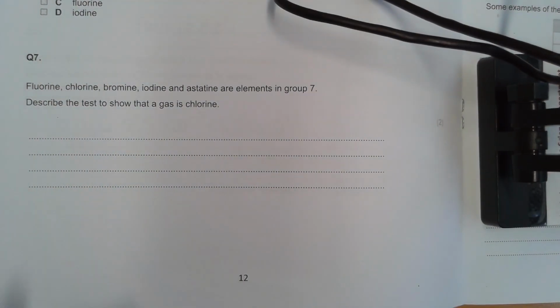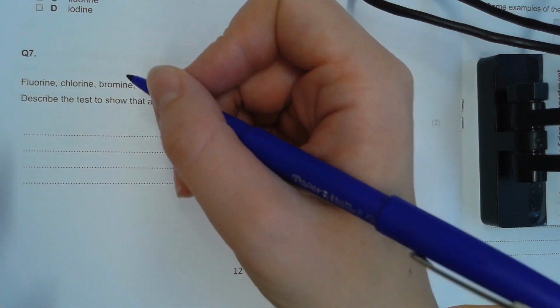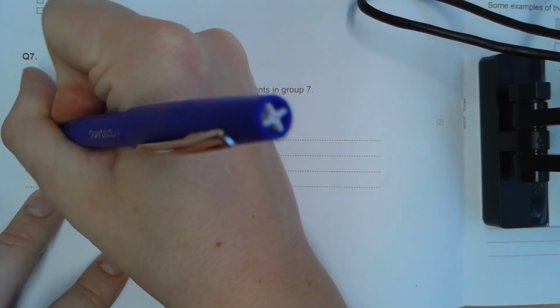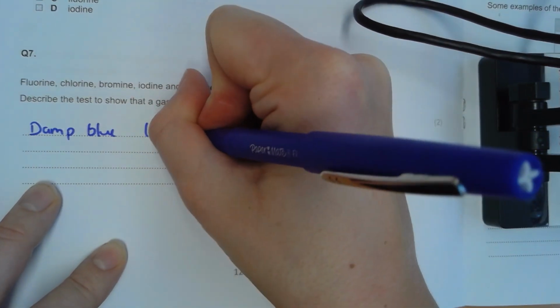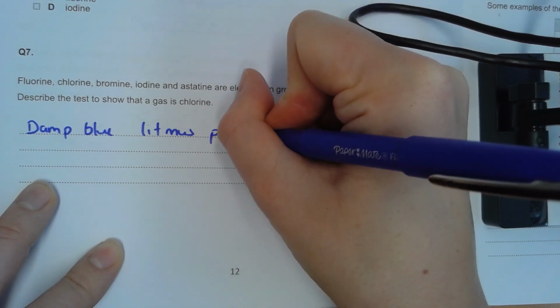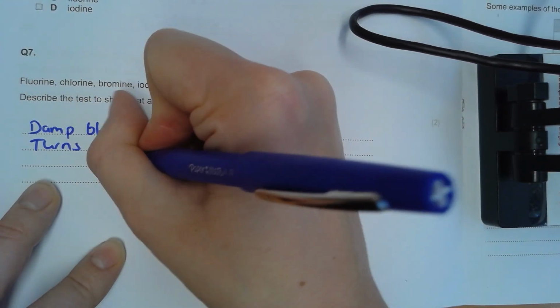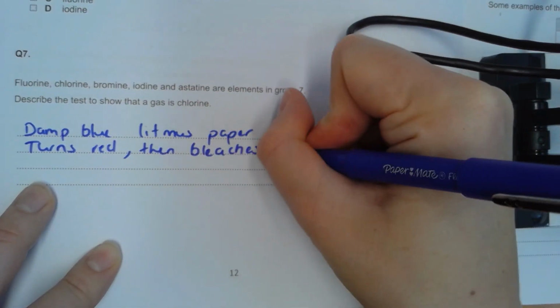The next one, the test to show the gas is chlorine. The mark scheme here is quite lenient, but I've seen it be a little bit more prescriptive, so we're going to go with the maximum detail. And maximum detail is you start with damp blue litmus paper, and the litmus paper turns red and then turns white. They usually call it bleaches. If you turn something white, you're bleaching it. So they say bleaches white.